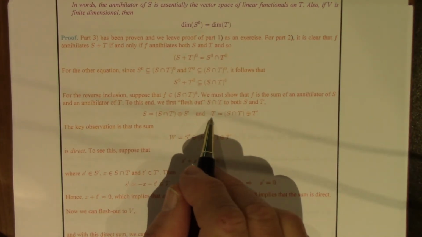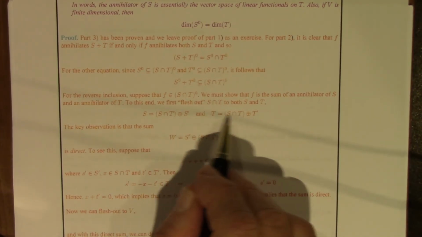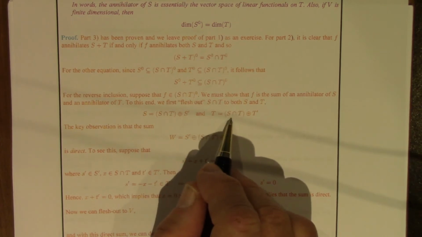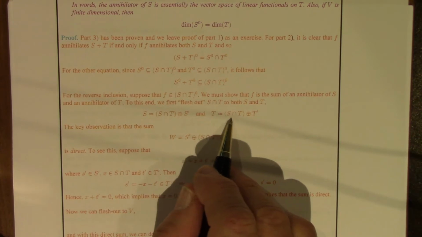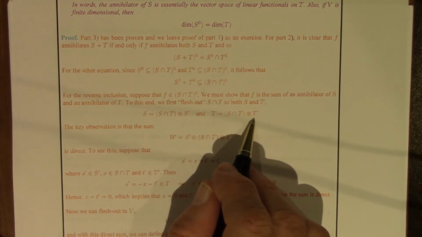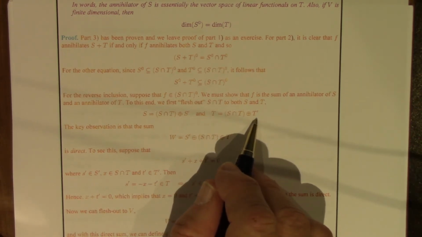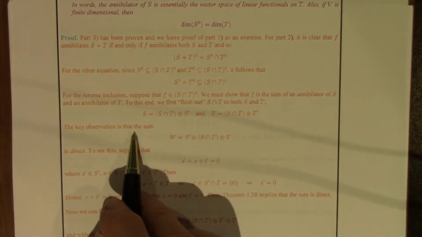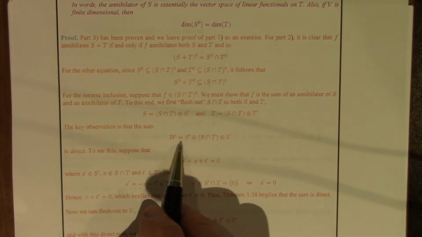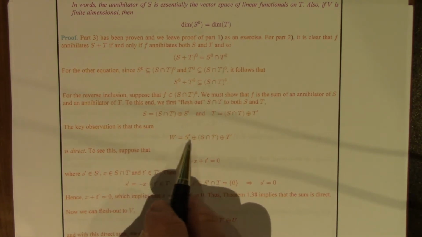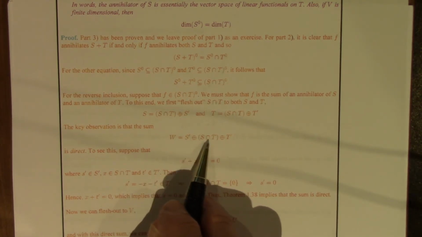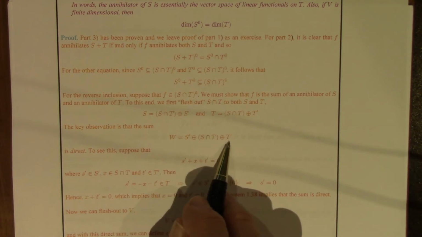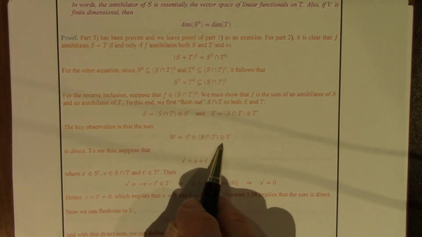And we can do the same for T. T is S intersect T direct sum with T prime. Now, the key observation is that the sum S prime plus S intersect T plus T prime is a direct sum.